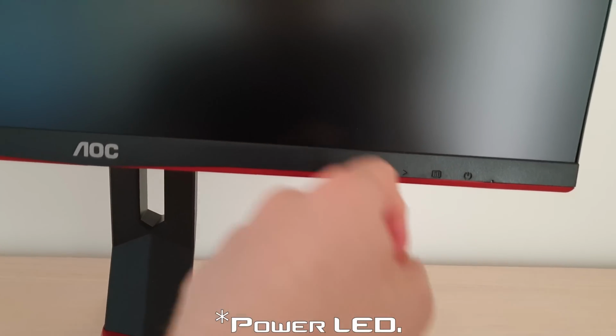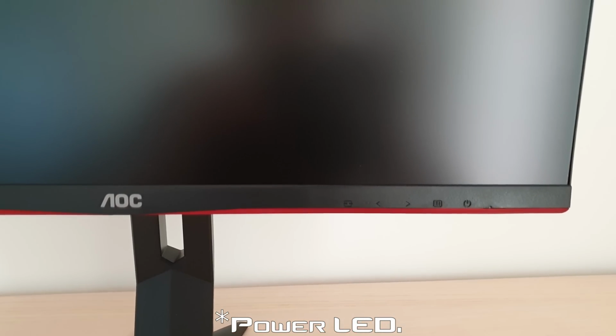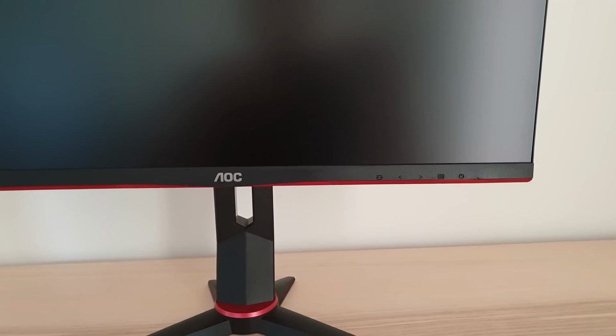There are the OSD controls towards the right side, and they're explored in a separate video, the OSD video. And there's also a little power button there, just a little pinprick design. It glows white when the monitor is switched on, and amber when the monitor enters a low power state.